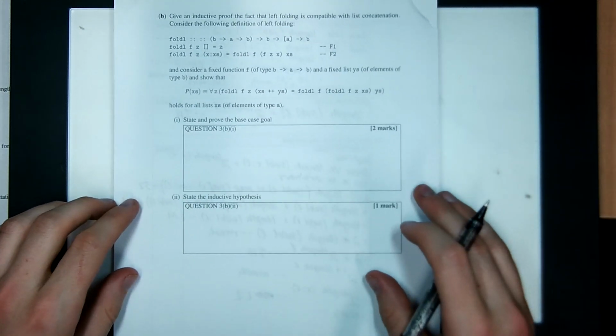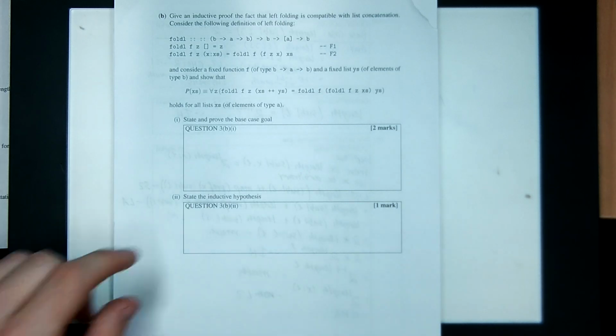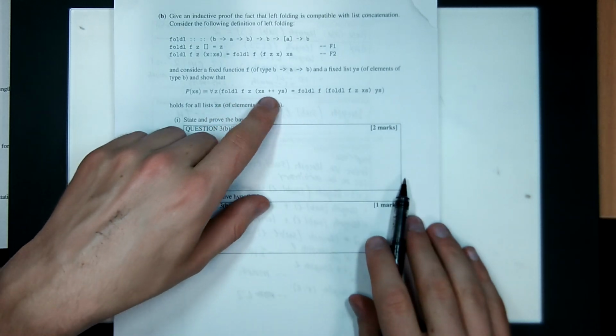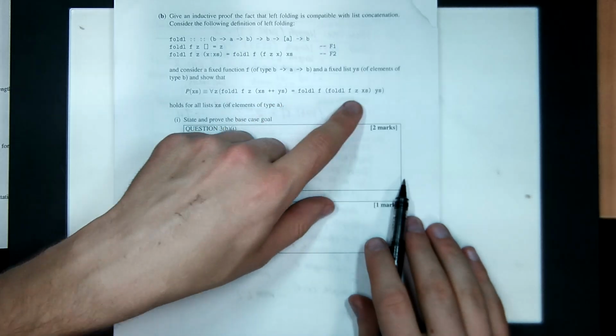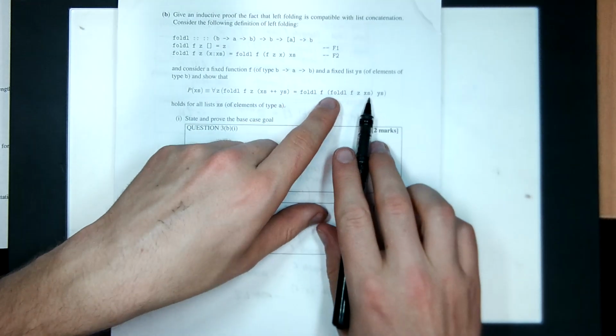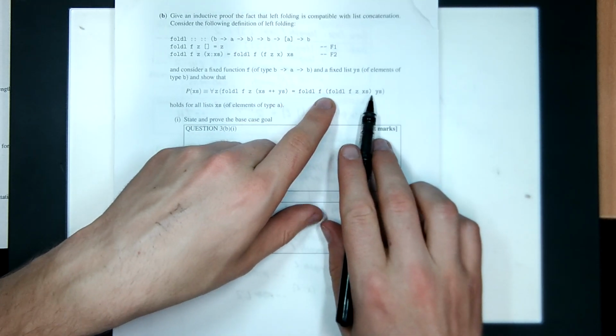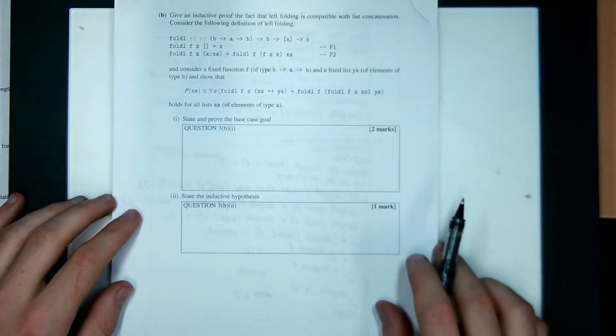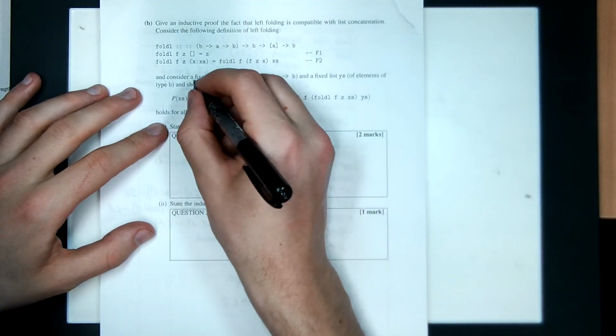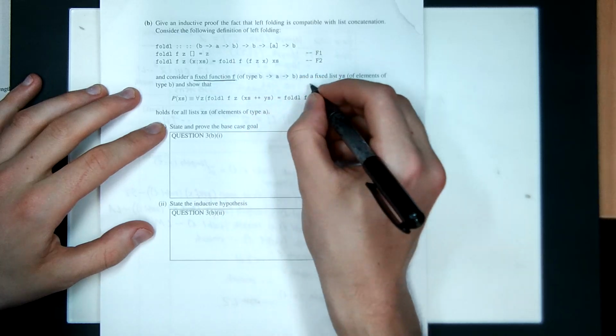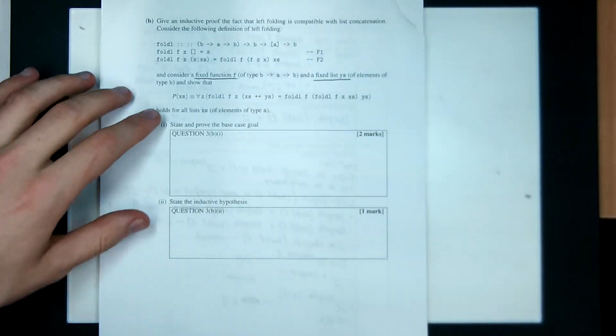Okay, so now we got another proof to do. Give an inductive proof of the fact that left folding is compatible with list concatenation. So we're going to prove if we fold something on two lists concatenated, that's the same as folding on the first list, and using this as the starting point to fold on the second list. Importantly, f is a fixed function, and ys is a fixed list.